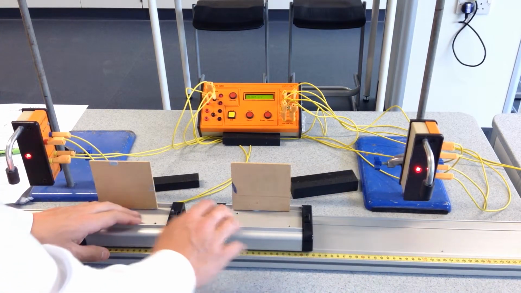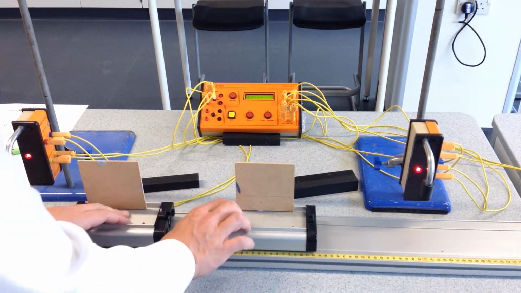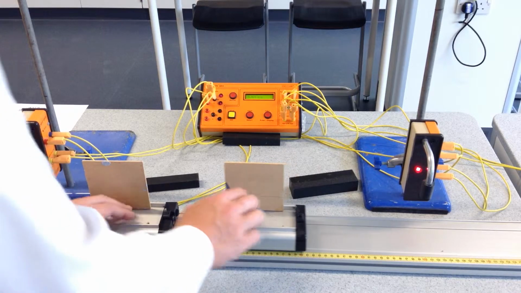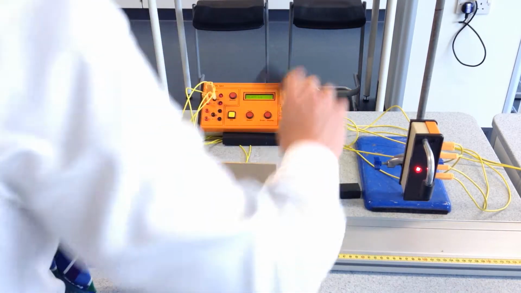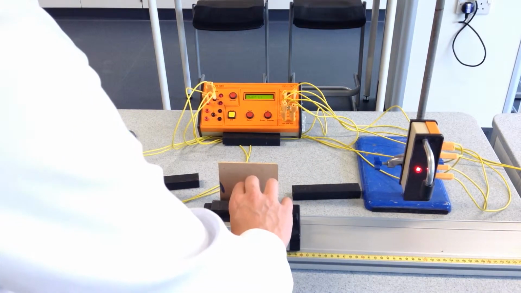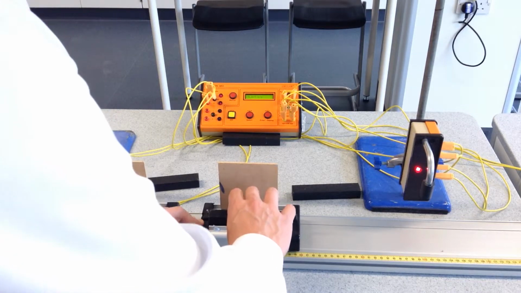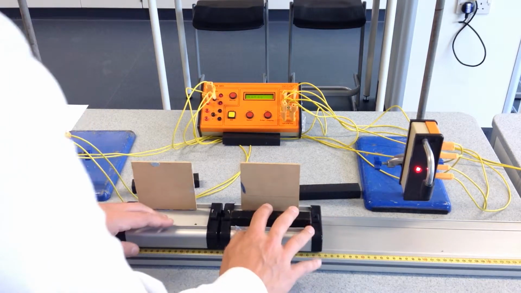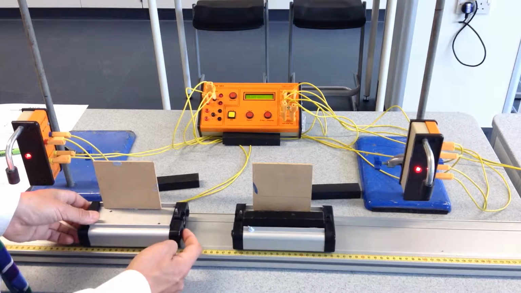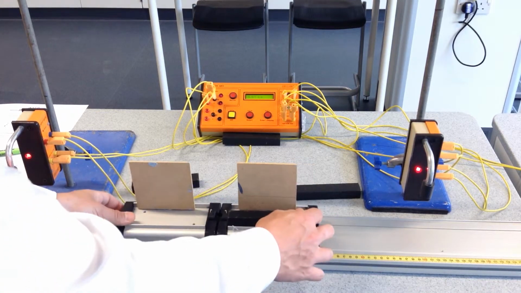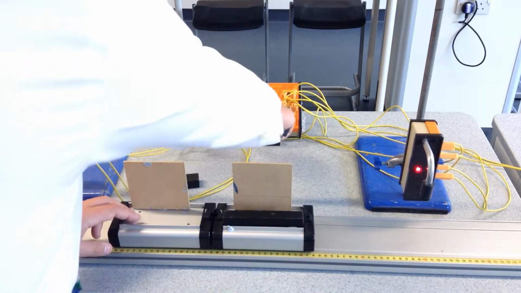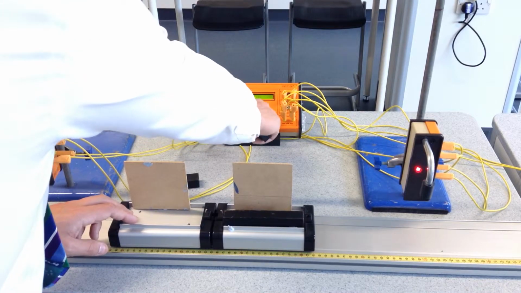Bring this back together again, reset. Extra mass on this side. Hopefully out of the way. Place these together. They just stick together because there's a very small bit of Velcro on these parts. Display. One more time.